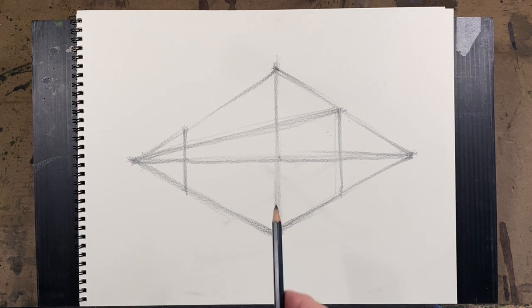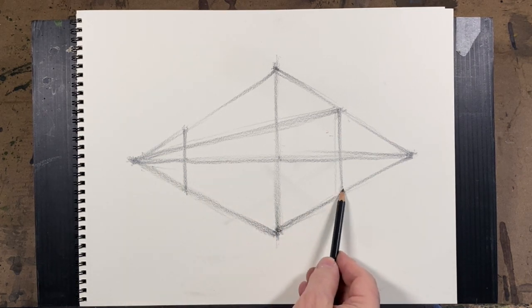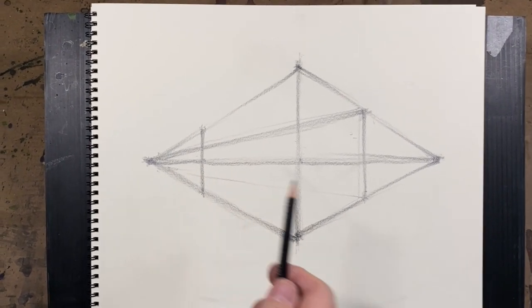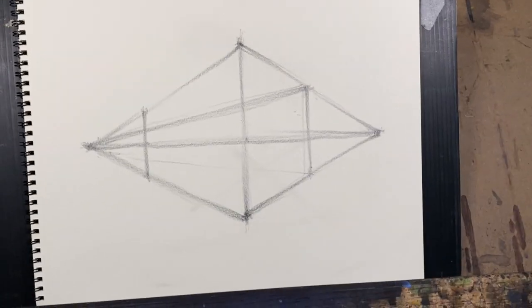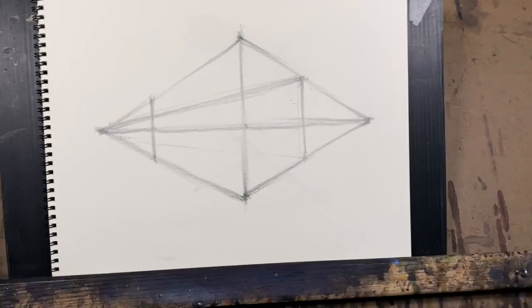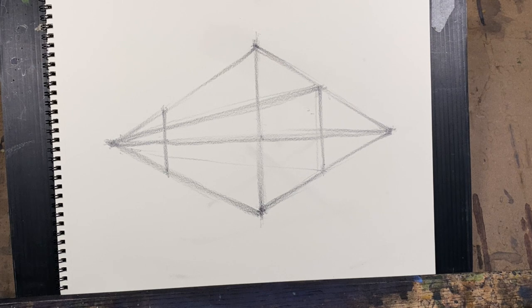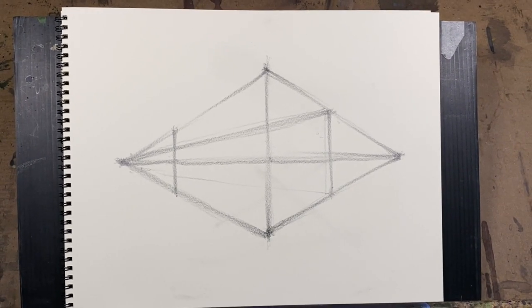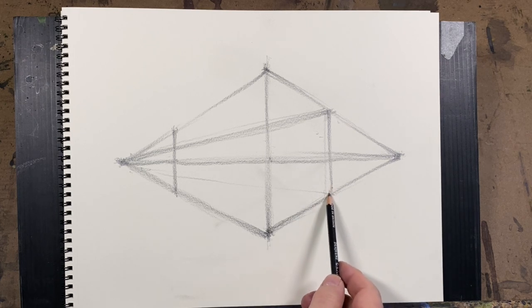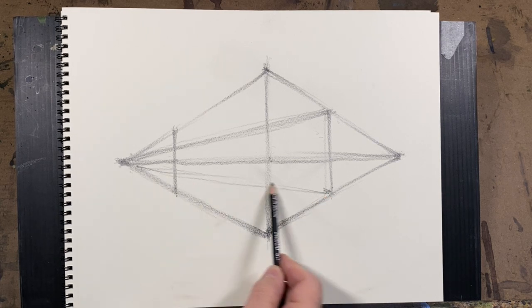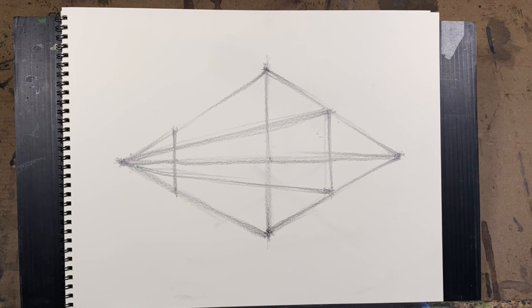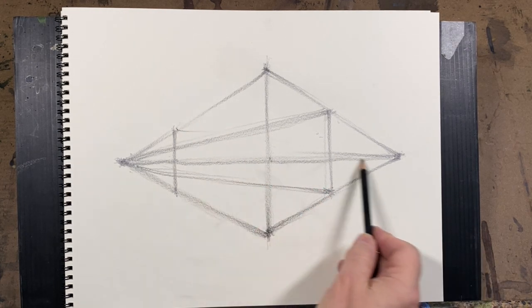We could use a ruler, of course, but this is good training. Same to the other side.